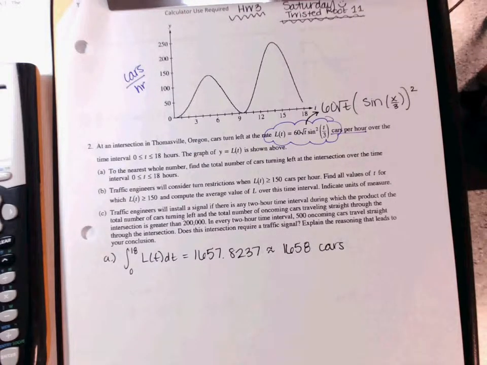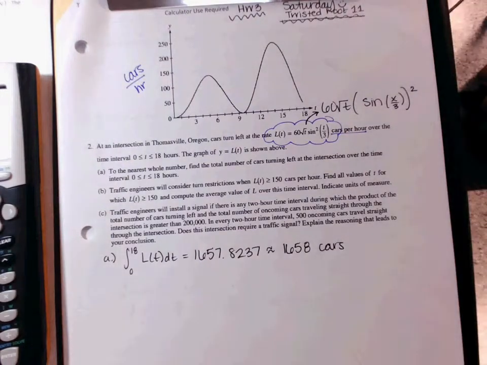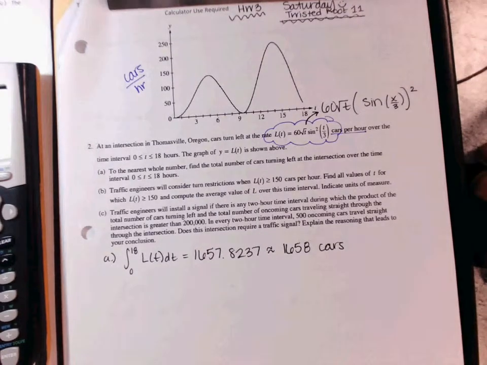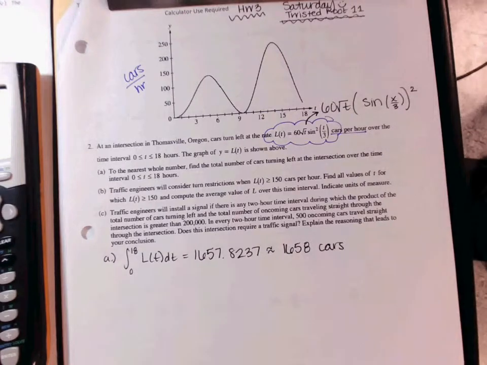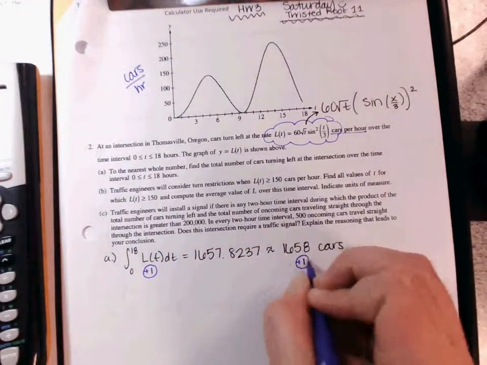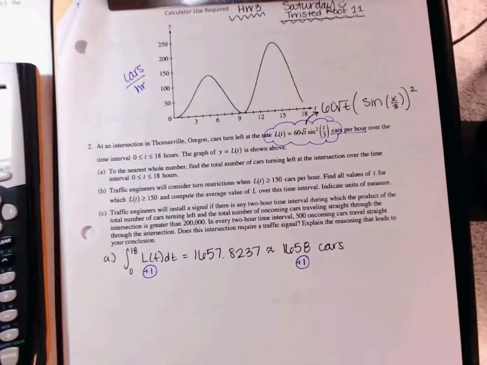Okay, part B. Read through it. See if you can figure out what to do. Part B is a little tricky here. Okay, so for part A, you would have gotten 2 points: 1 for setting up the integral, and then 1 for the right answer. Okay, what do you need to do for part B?